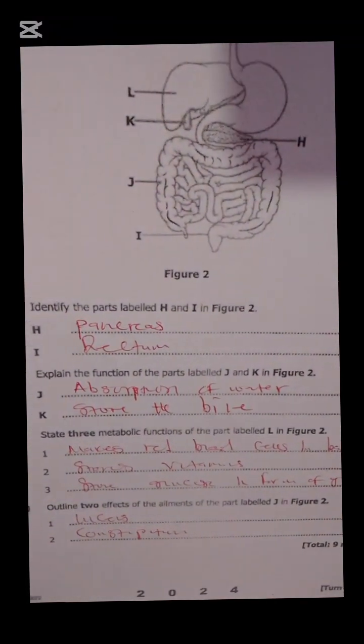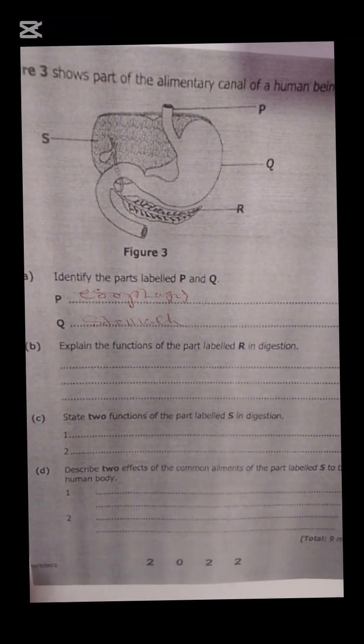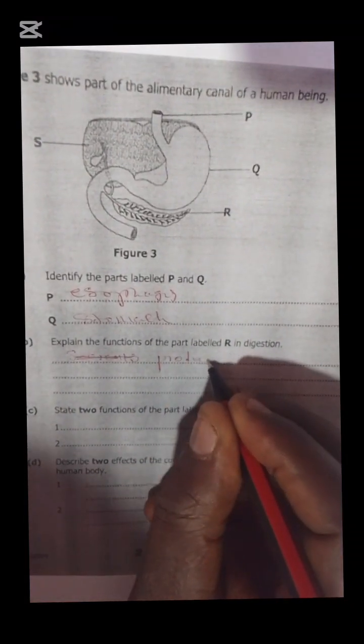This is how questions come based on digestion. As you study your notes, you should understand how to go about it. Then they're saying identify the parts P and Q. P is known as the esophagus. Then Q is the stomach. Explain the function of R. This one, let me use the term produce. Even secrete is okay, but it produces pancreatic juice.